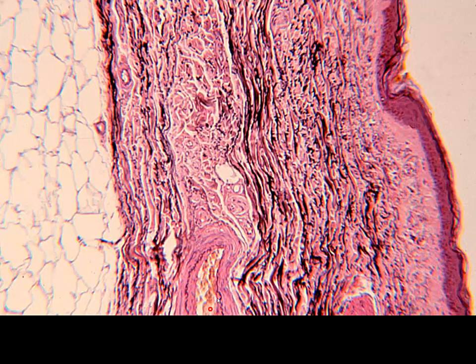Here we have a nice muscular artery here. Here we've got our epidermis, papillary layer, and the reticular layer with those reticular fibers, collagens, and all of those elastic fibers present as well.